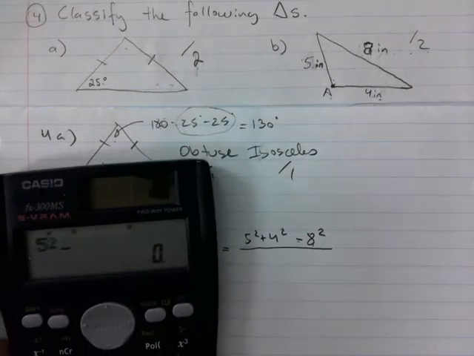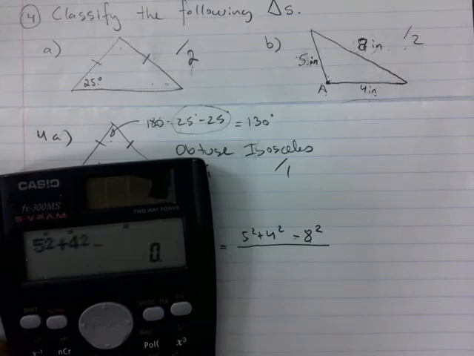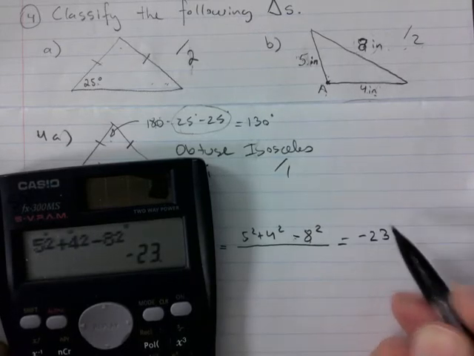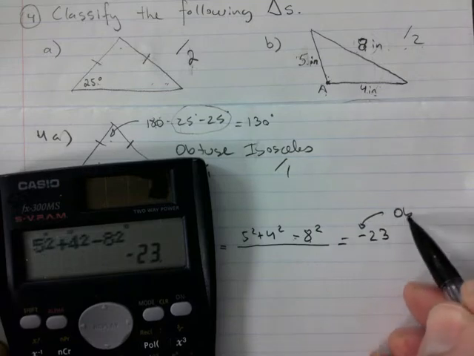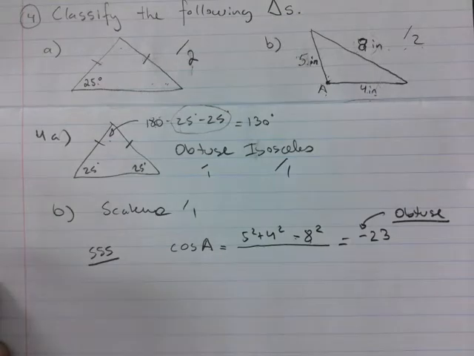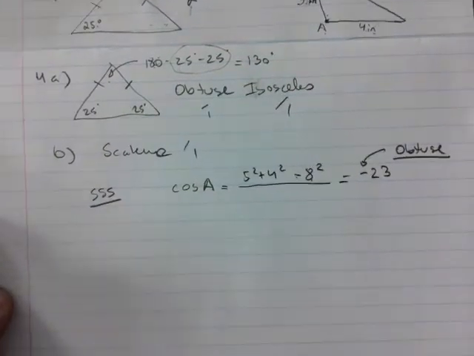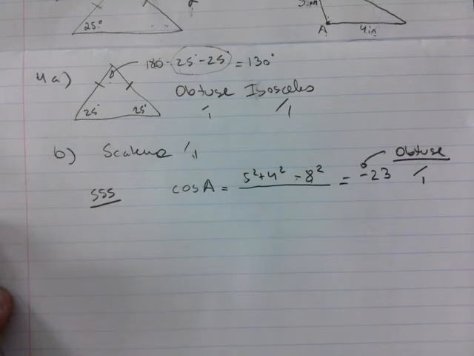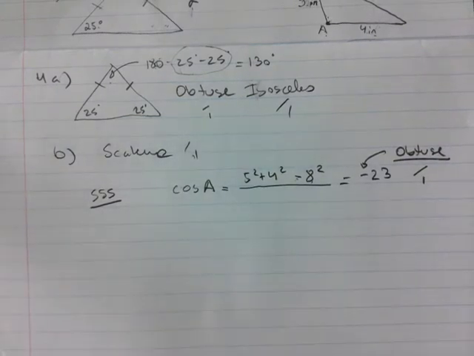So 5 squared plus 4 squared minus 8 squared, that's negative 23 at the top. And that tells you that it's obtuse. You don't have to actually solve for the angle. That's going to be obtuse. So you get a mark for obtuse and a mark for scalene there. If no sides had been given, then you just go by the diagram, if it's obvious, right?